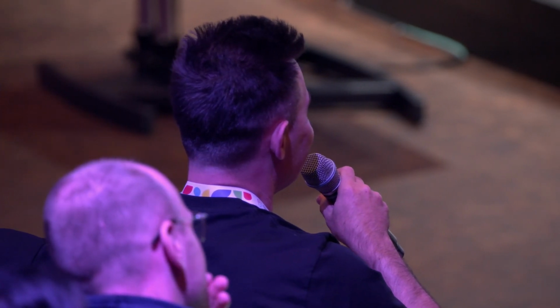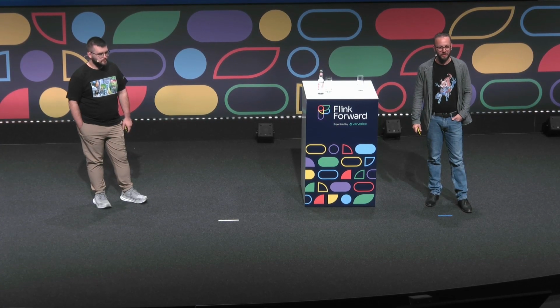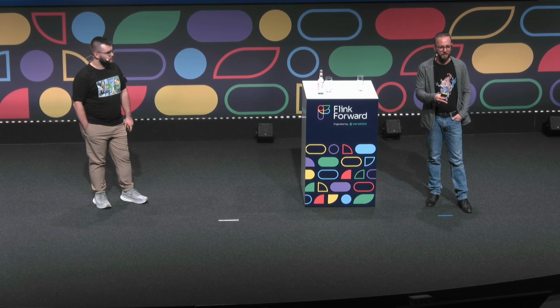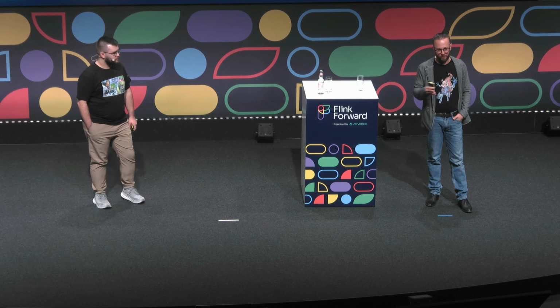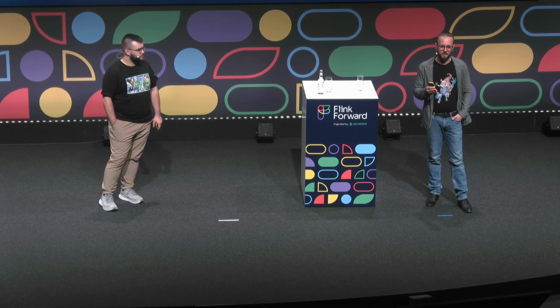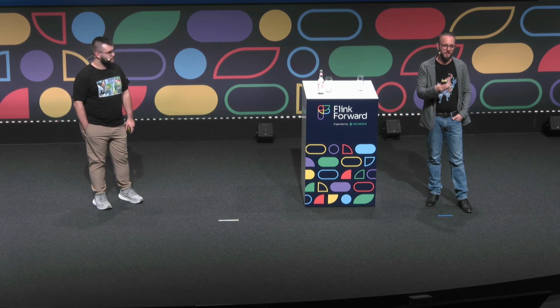Okay, got it. Question: using your tools, can we also monitor RocksDB? Yes. We're doing it in a slightly different way currently. We know what goes into the RocksDB. We added a trace ID for each one of the records. But we can present what happens in the RocksDB as well.